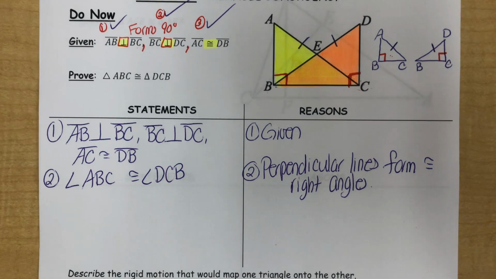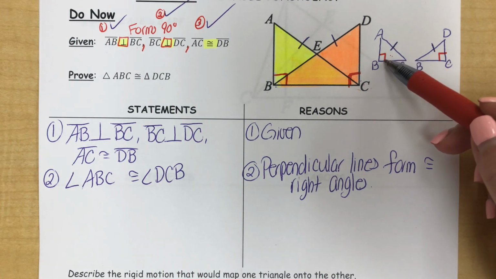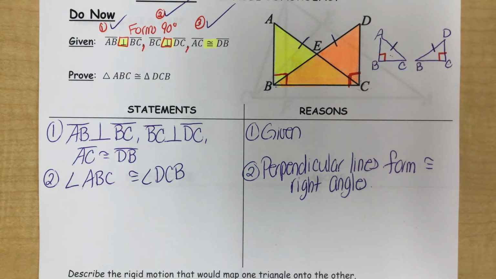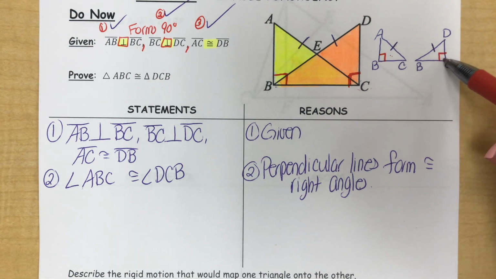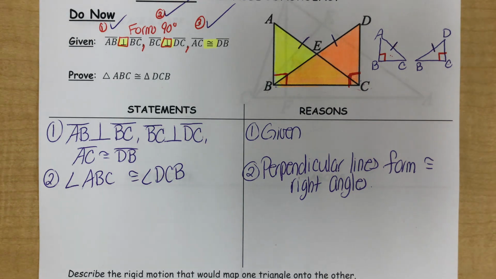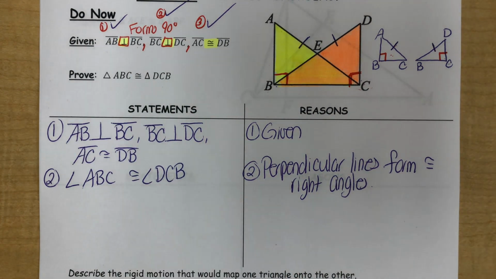And now I got to think. I have my side here, line segment AC, I have a right angle on B. I know I need 3 pieces of information. Right now I only have 2 on each triangle. So where's that third piece gonna go? Because I already used all my givens. Well, I can always talk about vertical angles or the reflexive property.